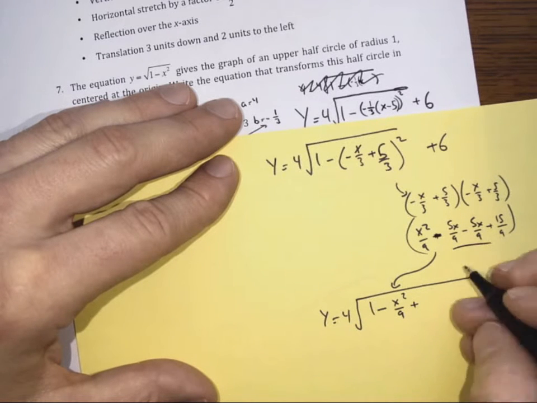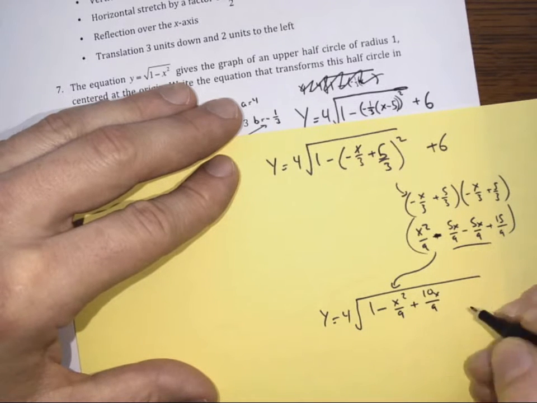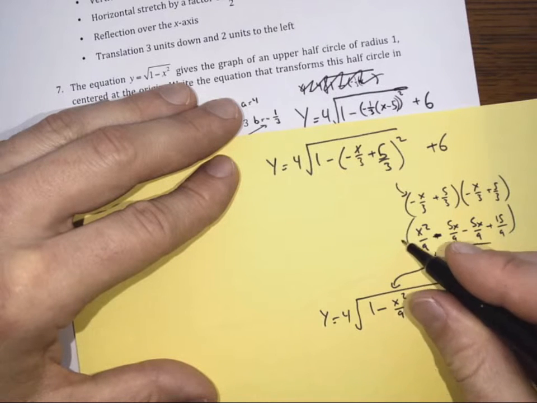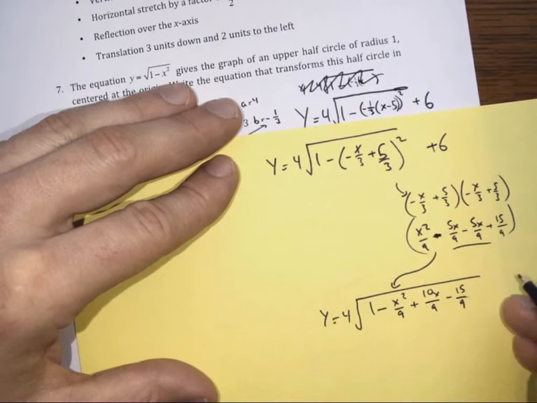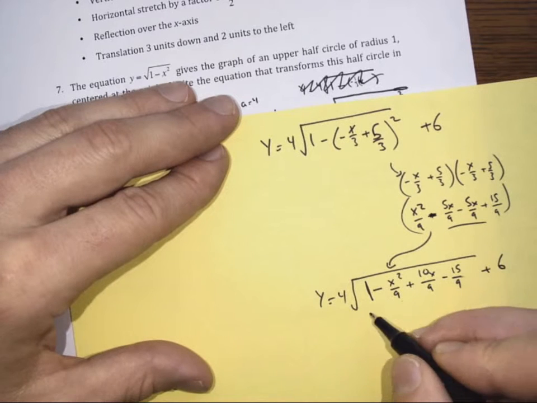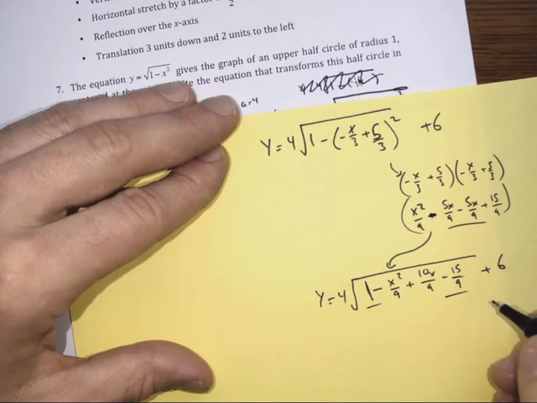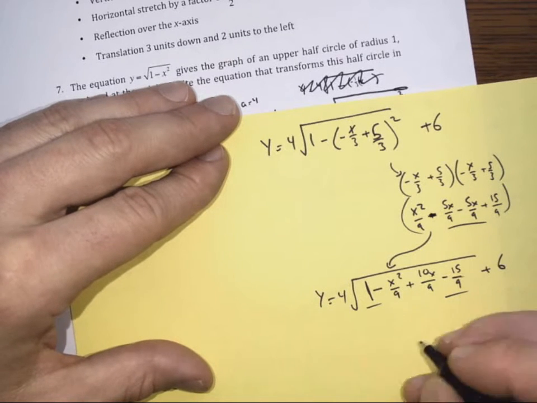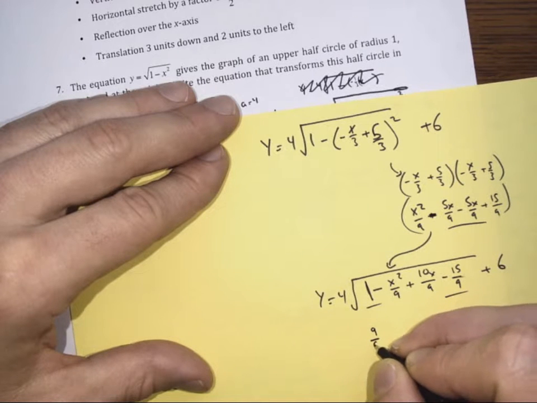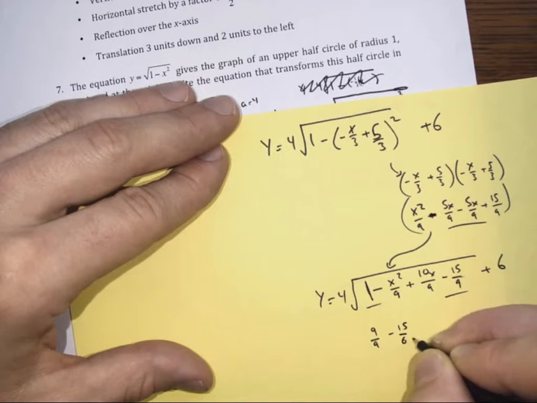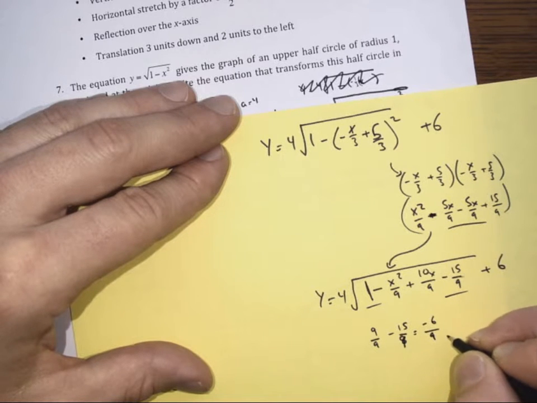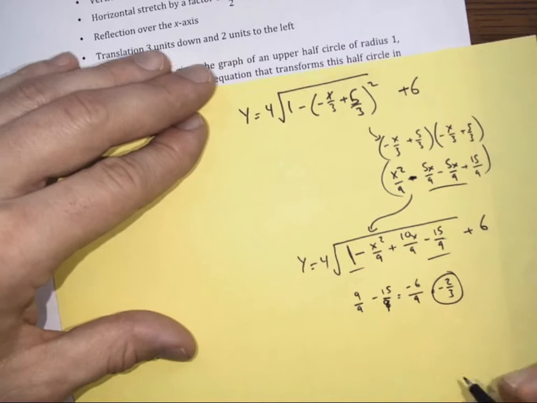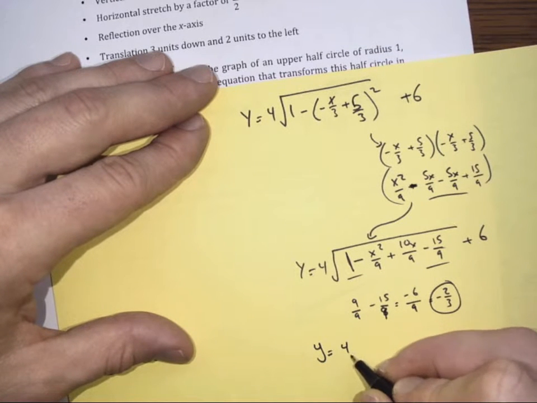Plus, and I'm going to group the like terms while I'm at it. So plus 10x over 9. And we're taking away 15 over 9 as well, because we took away this whole set of brackets. And then we add 6, and then I still have some like terms. So I'm going to say, okay, well, 1 is the same thing as 9 over 9. I'm going to take away 15 over 9, so that's the same thing as negative 6 over 9, which is negative 2/3.